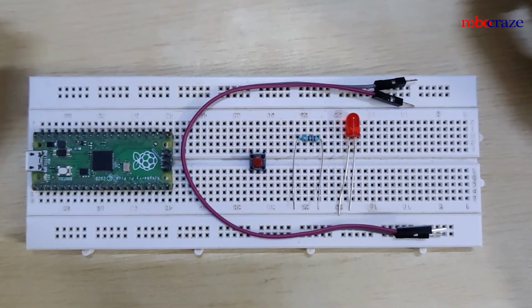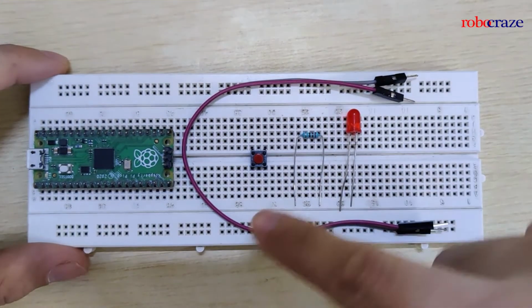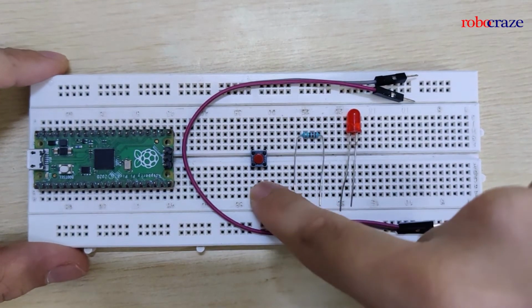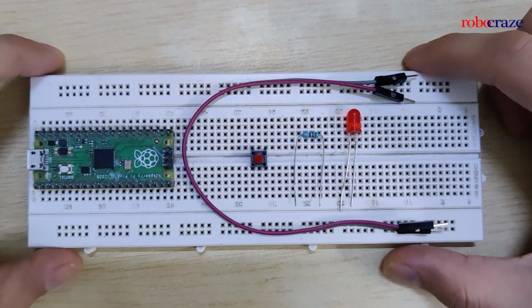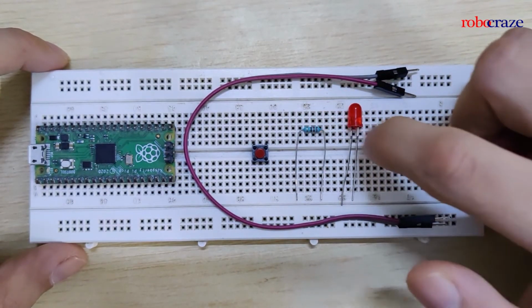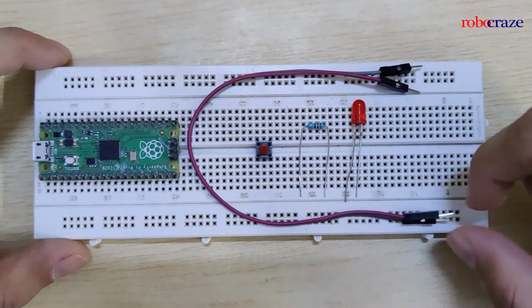So let's get started. Let us begin by setting up the circuit. I have with me a button to which we'll be attaching an interrupt and an LED which we will be blinking using a timer and a current limiting resistor for the LED. So let us go ahead and wire this up.